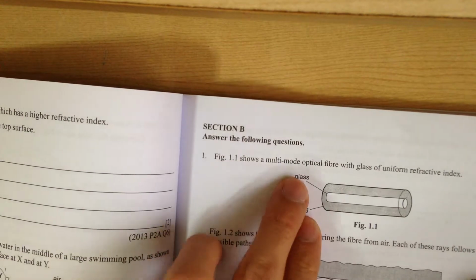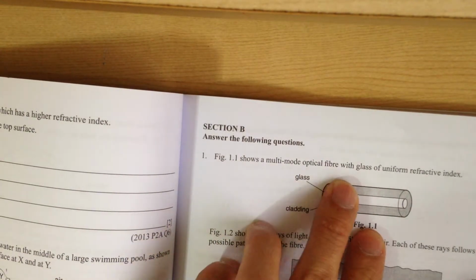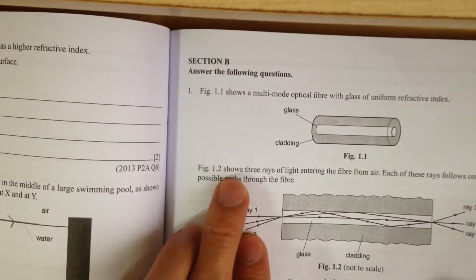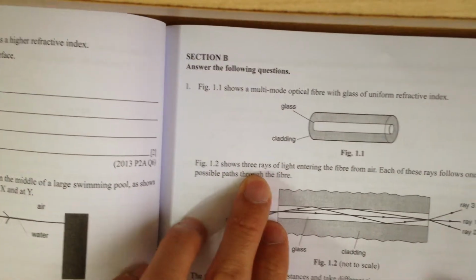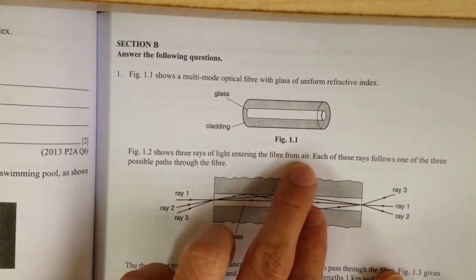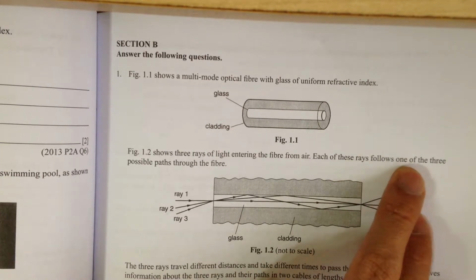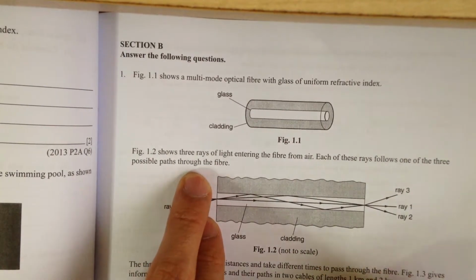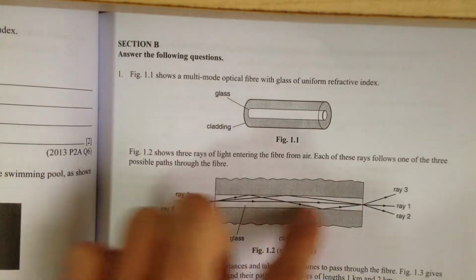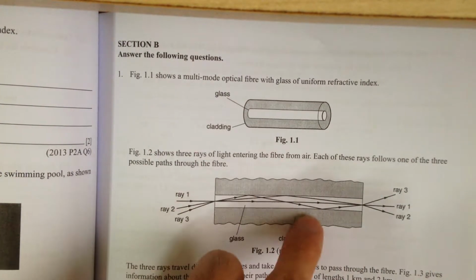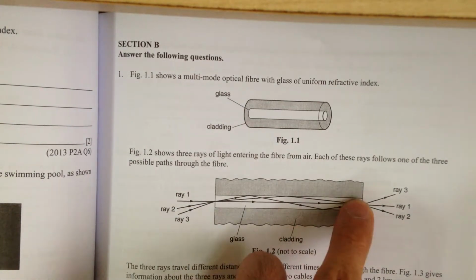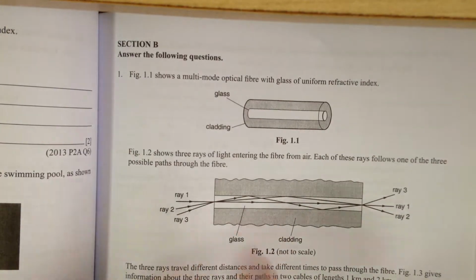Figure 1.1 shows a multi-mode optical fiber with glass of uniform refractive index. Figure 1.2 shows 3 rays that are entering the fiber from air. Each of the rays follows one of the 3 possible paths through the fiber. So there are 3 rays. The first ray goes straight through, the second ray bounces a bit and then comes out, while the third ray has even more bounces. Alright, so this is important.